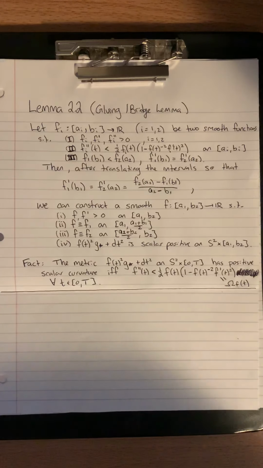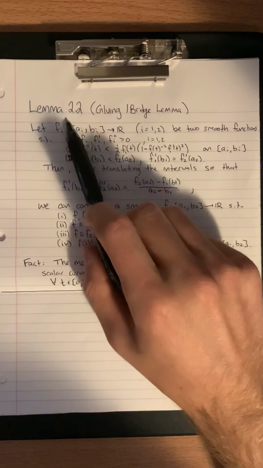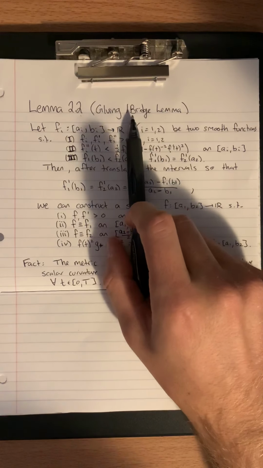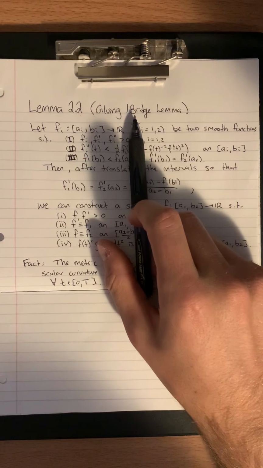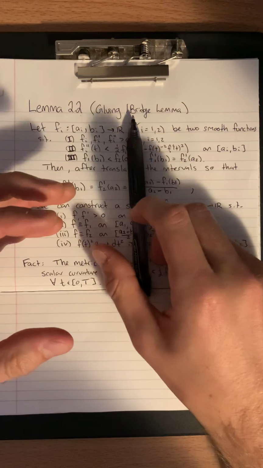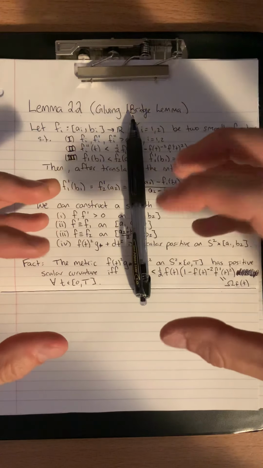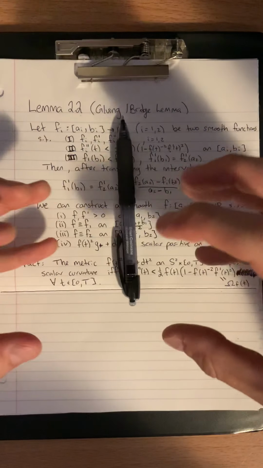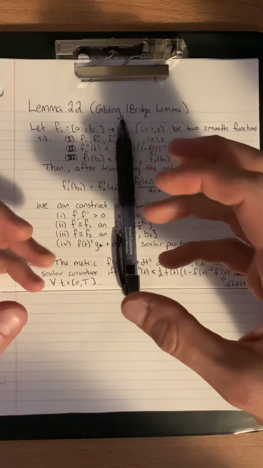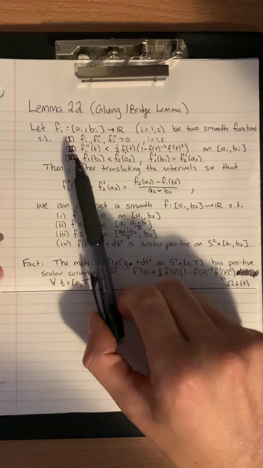Hi, so here we're going to prove Lemma 2.2 of this paper. I'm going to call it the gluing or bridge lemma, because this lemma will be used in the proof of our main theorem to glue together this collar that we constructed to an outer Schwarzschild region. This lemma is going to be exactly how we glue these. Once we modify this Schwarzschild region, we're going to glue them together using this lemma.